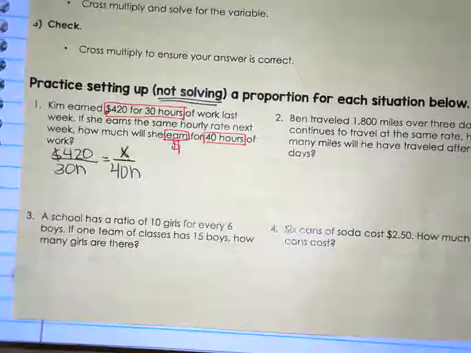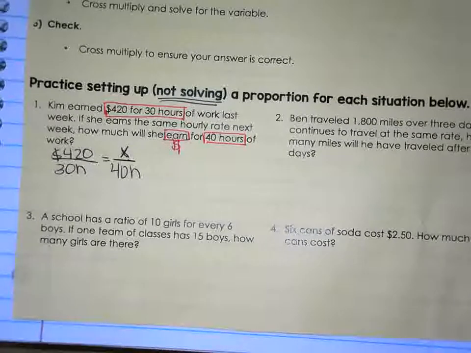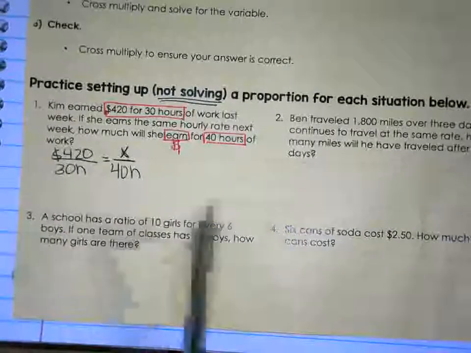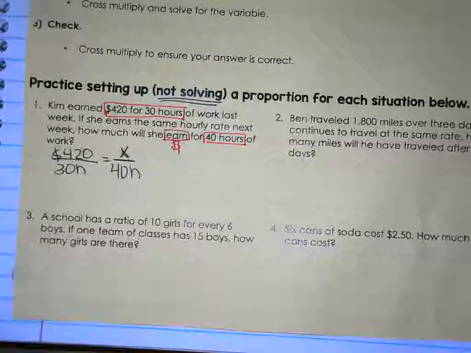So that is how we set this up. Notice it says that you do not need to solve. So I do not want you worrying about solving. I just want you to worry about setting it up right now. But otherwise, once it is set up, we would then solve this problem to get an answer. And we'll actually do that in class together. But I do not want you to do it on your homework.